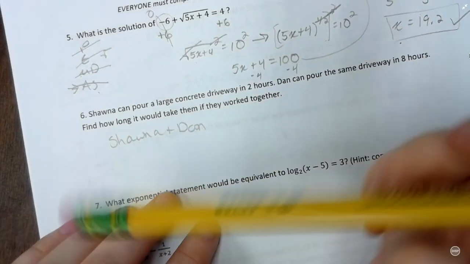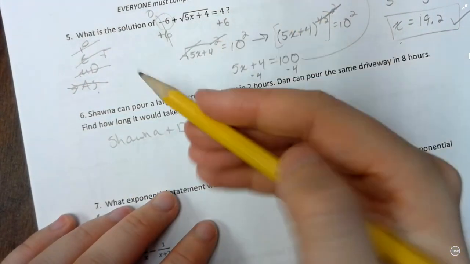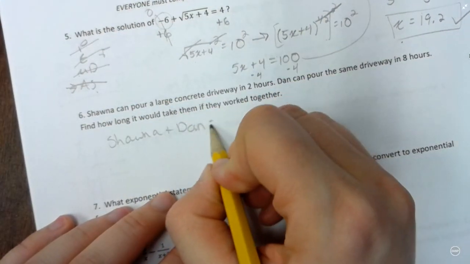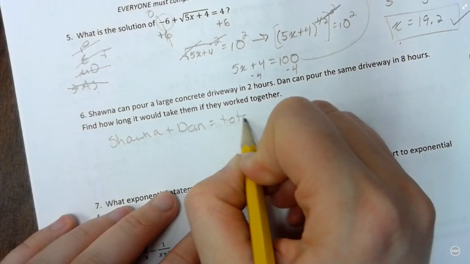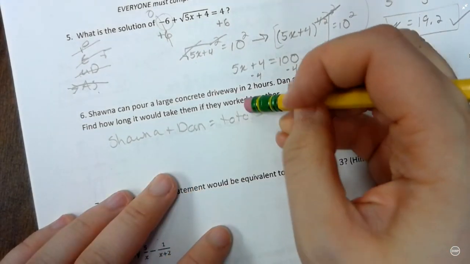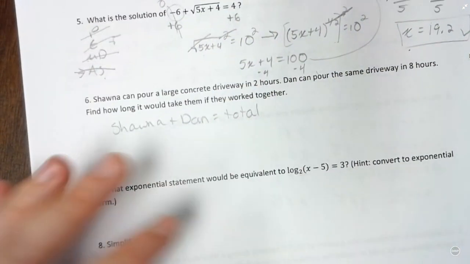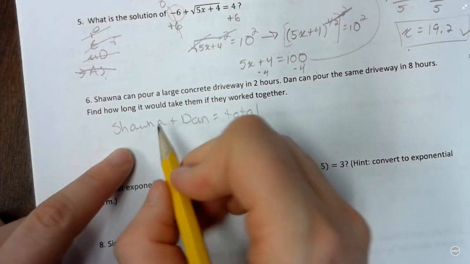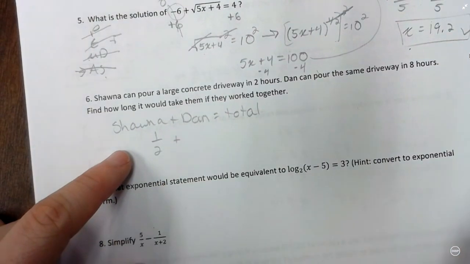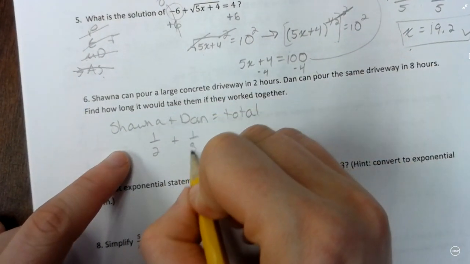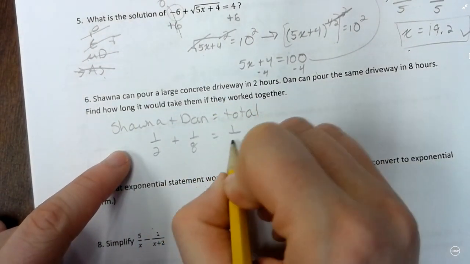So Shauna's work plus Dan's work equals the work they do together, or total. I can't spell today. How sad is that? There. So Shauna can do one driveway in 2 hours. Dan can do the same driveway in 8 hours. And I want to know what they can do together.